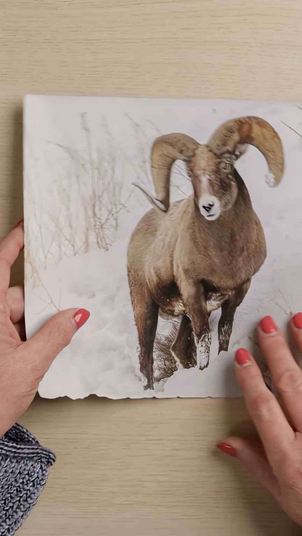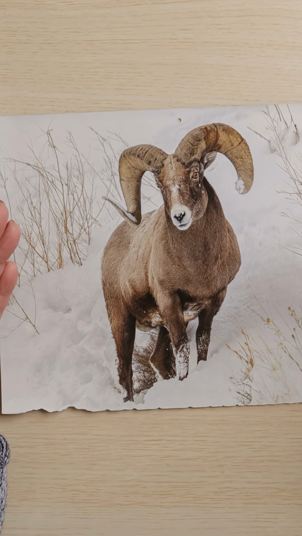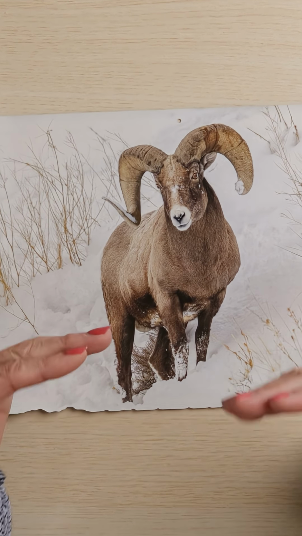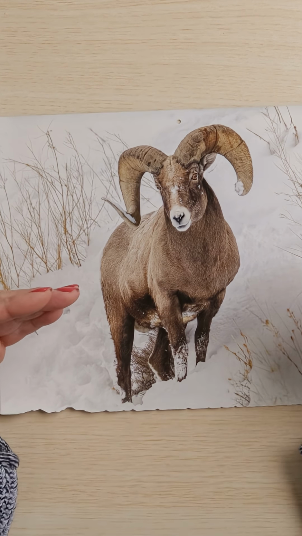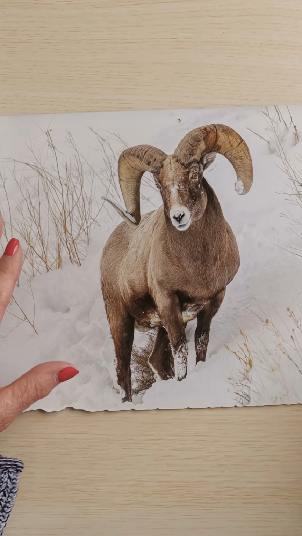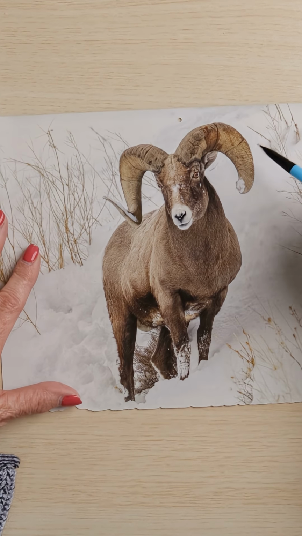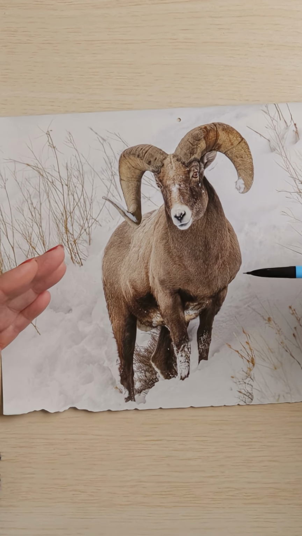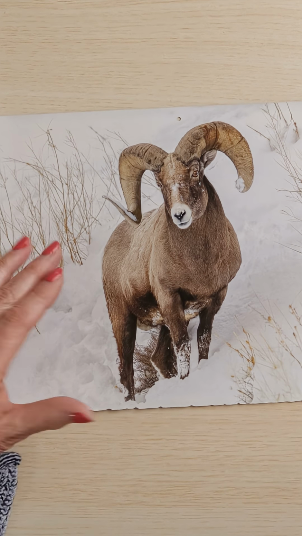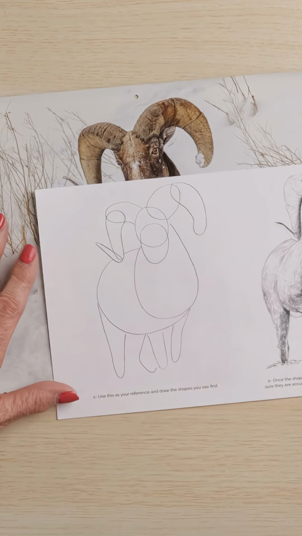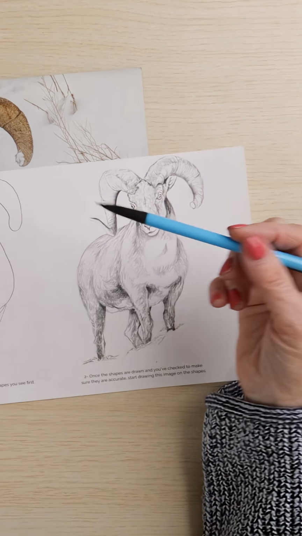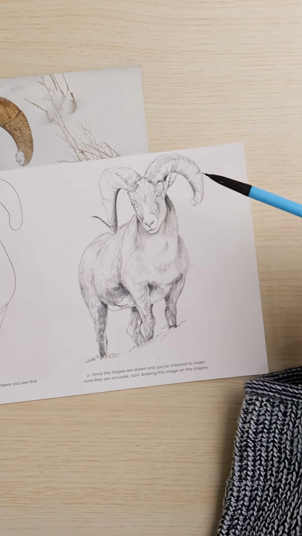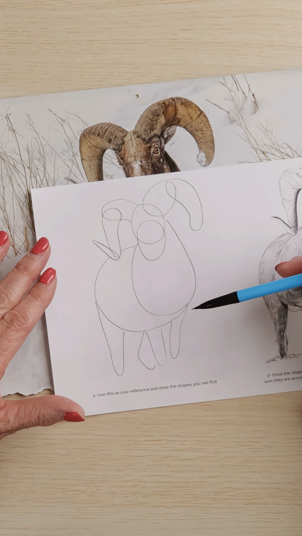To start with, if you want to draw an object, maybe you want to draw this guy here. The first thing you want to do is look at it as a combination of shapes. So instead of looking at him as an animal here, we're going to look at him as a combination of shapes. And here is a picture of what I've done here.